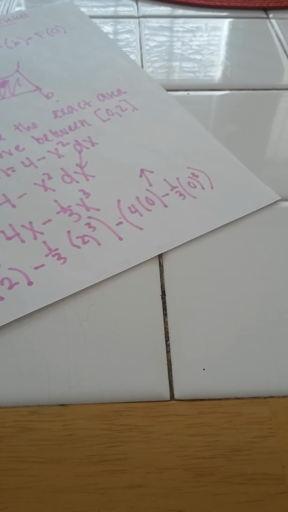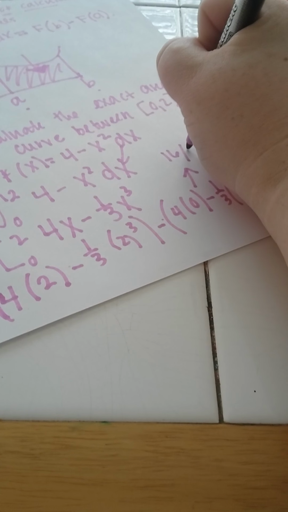And if you work it out, this becomes 16/3.